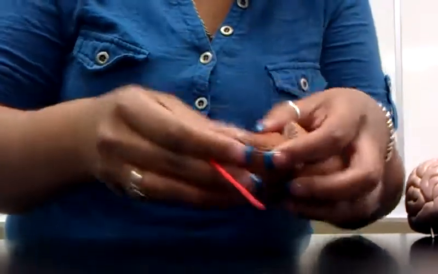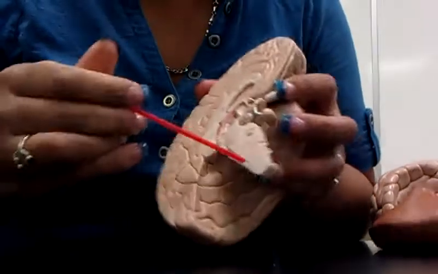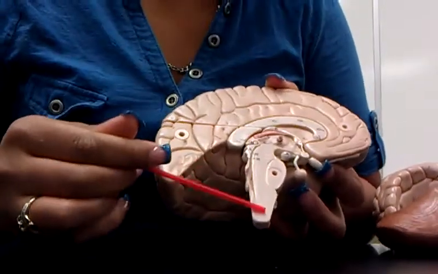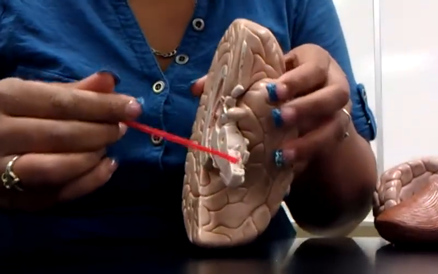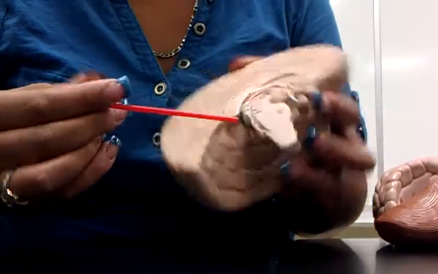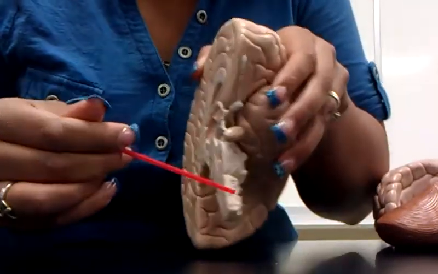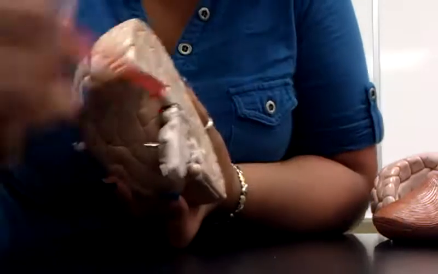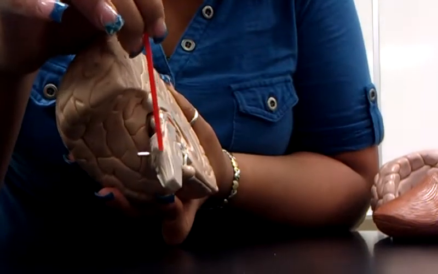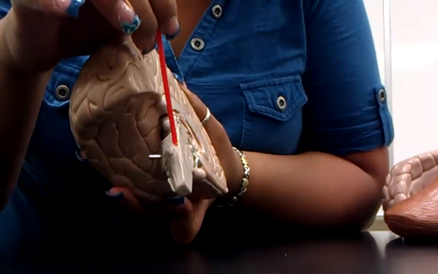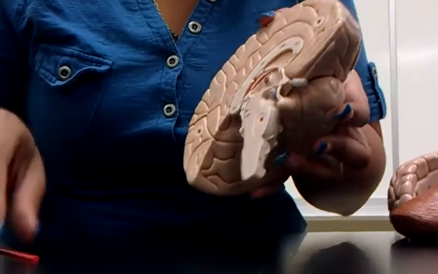Then you have your myelencephalon, which is the tail of the seahorse. You have your medulla oblongata, which is right here. Then you have your fourth ventricle, which is in the rear. And that is the entire brain.